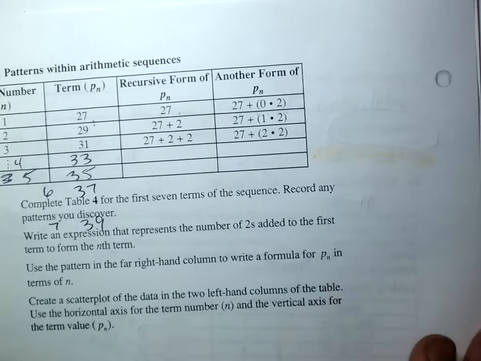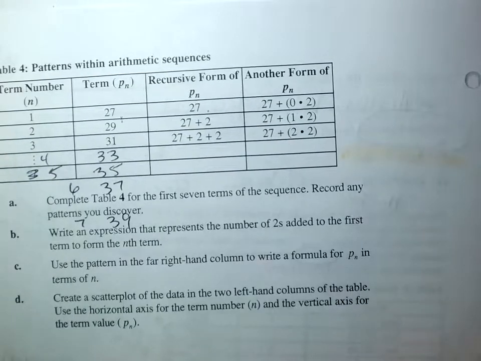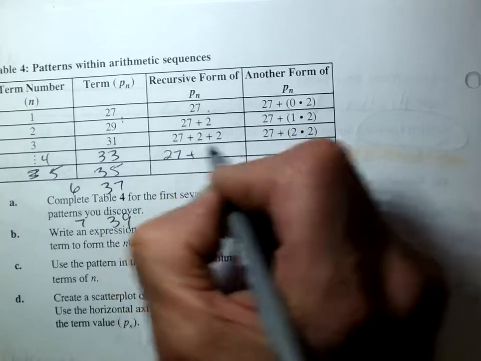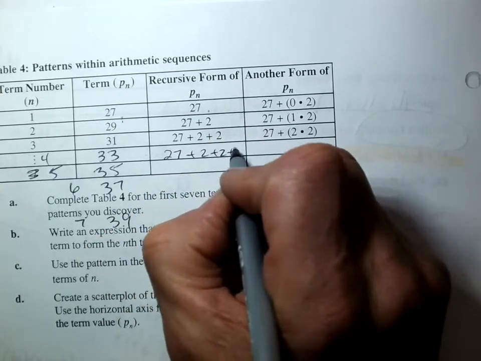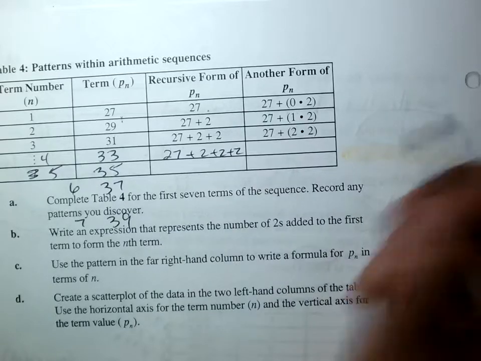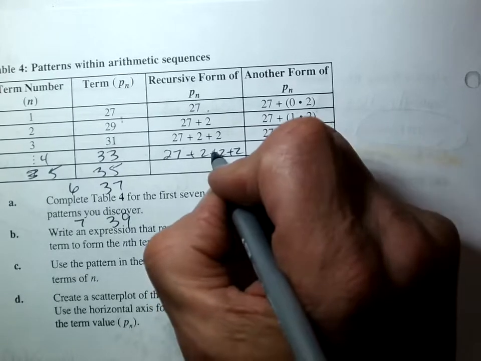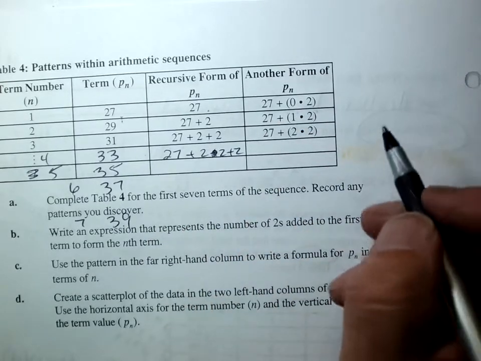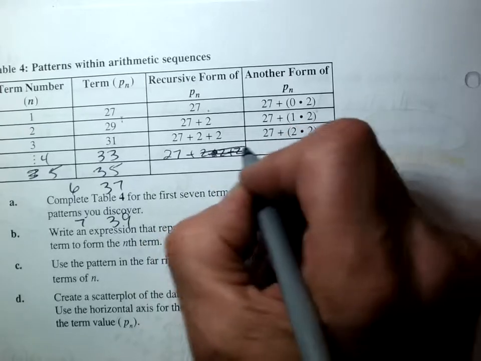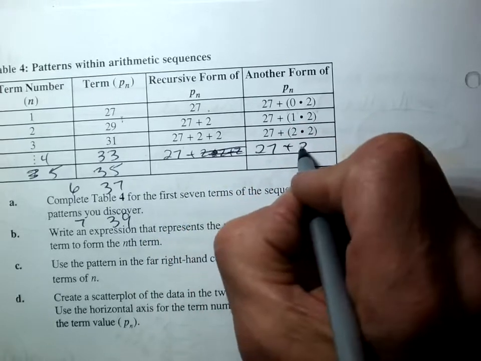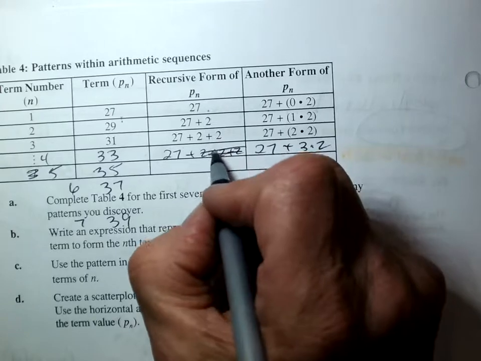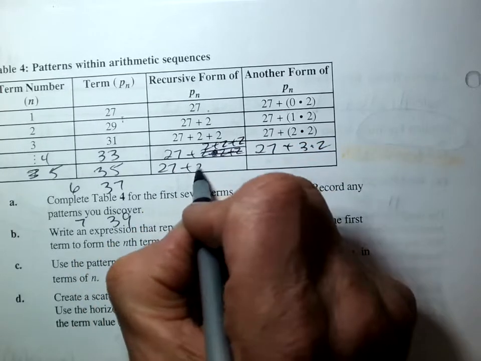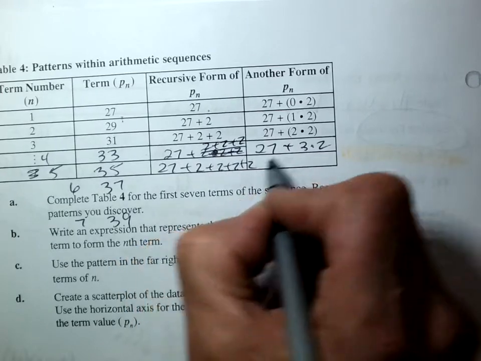Or I can do the chart on the side, but I got everything down there, okay? Now, that's the same thing as 27 plus 2 plus 2 plus 2. That's the same thing as 27 plus 3 times 2, because there's 1, 2, 3 2's. I'm sorry, I blew this one. The same thing as 27 plus 2 plus 2 plus 2 plus 2, which is 27 plus 4 times 2.